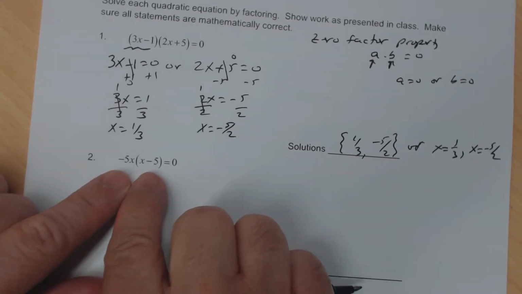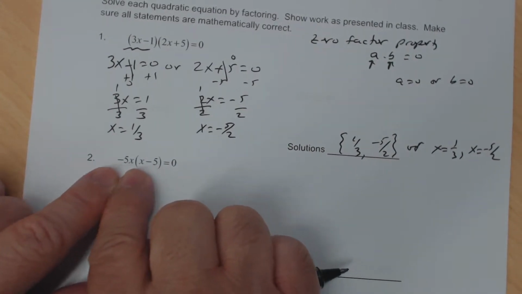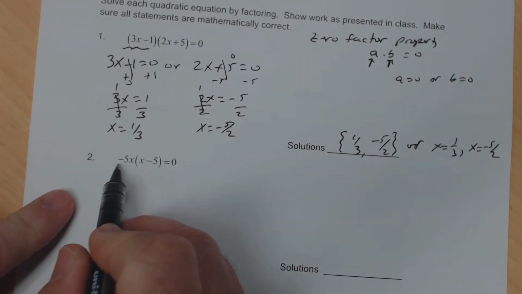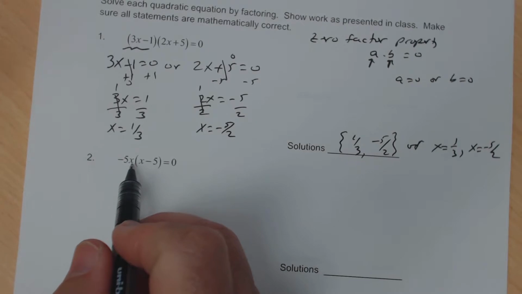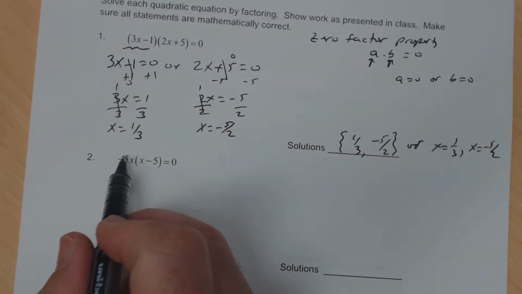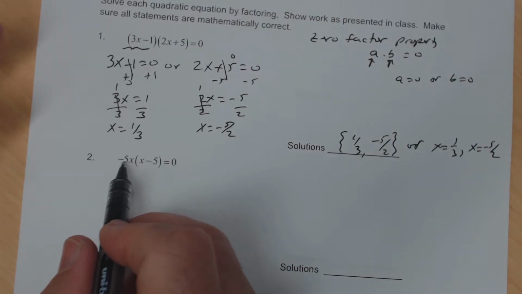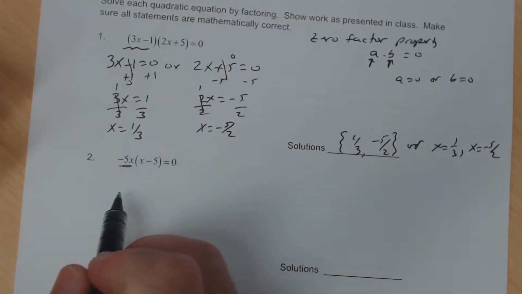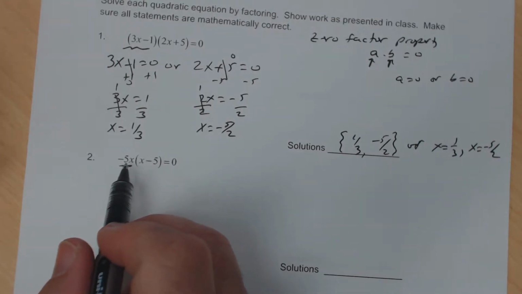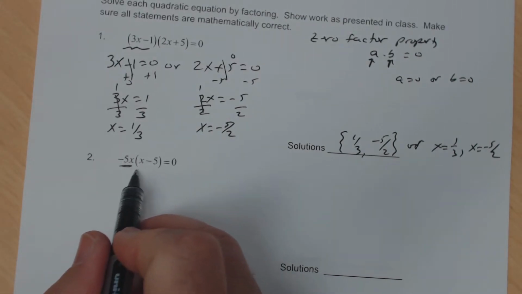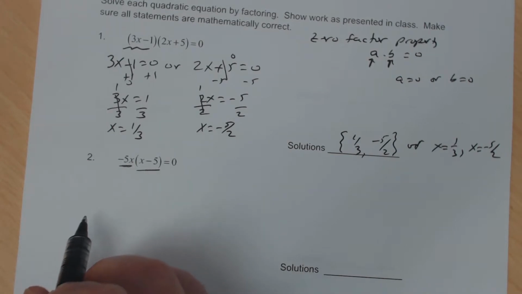Look at number 2. Again, this is already factored. Now you can think of this as one factor, although it's 2. See, negative 5 is a factor, x is a factor, and x minus 5 is a factor. But in most cases, we tend to just leave this monomial here as one factor. Although it's 2, negative 5 is a factor, x is a factor, we're going to think of this as 1. So here's one factor, and here's the other. We set both of them equal to 0.